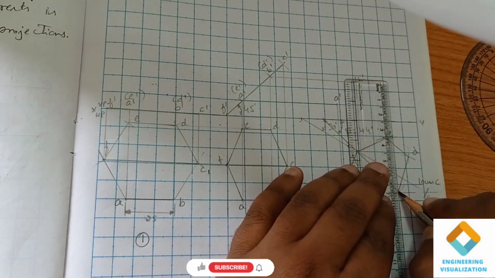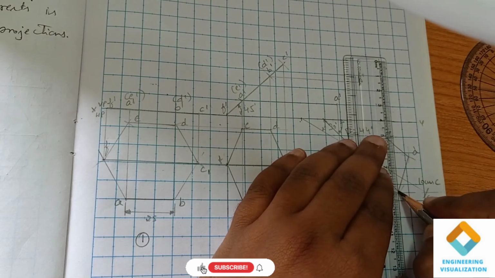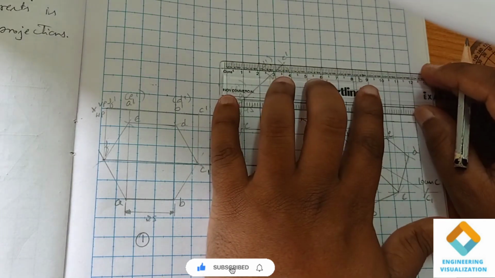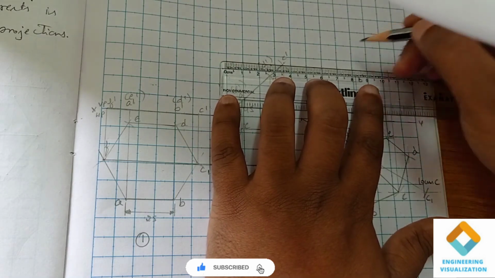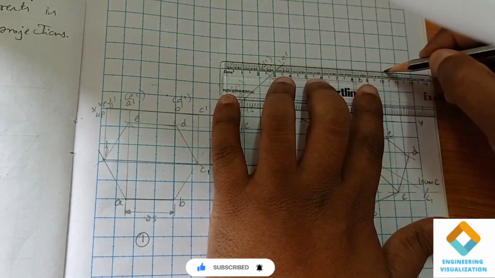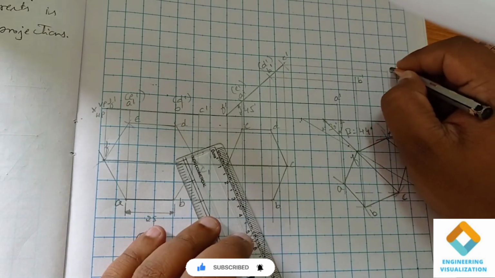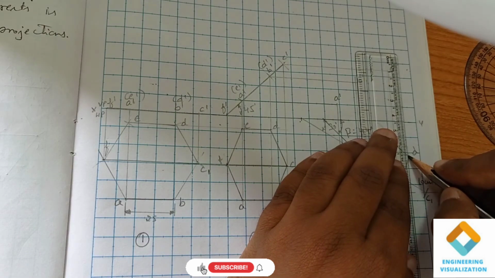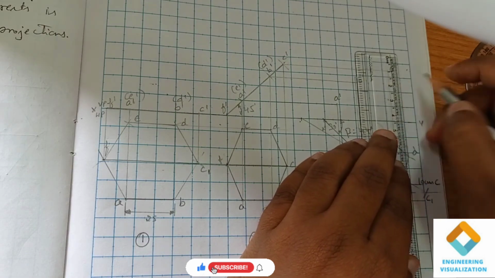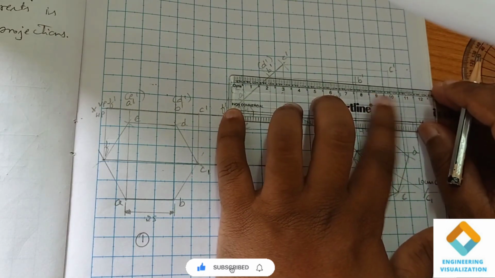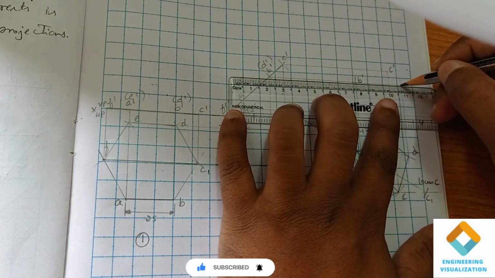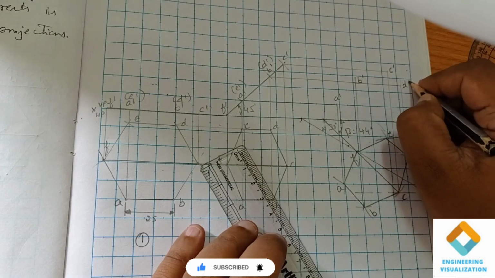Similarly C, this is C dash. Similarly we have D dash.